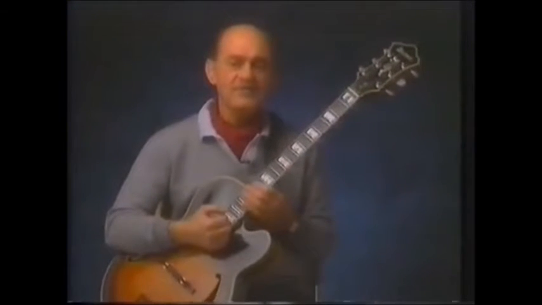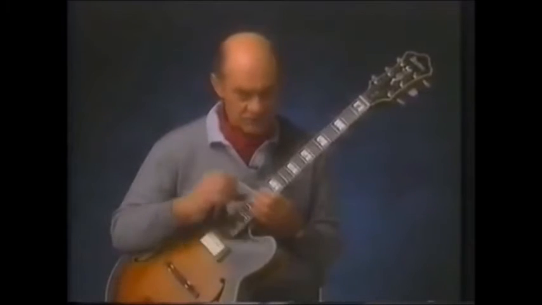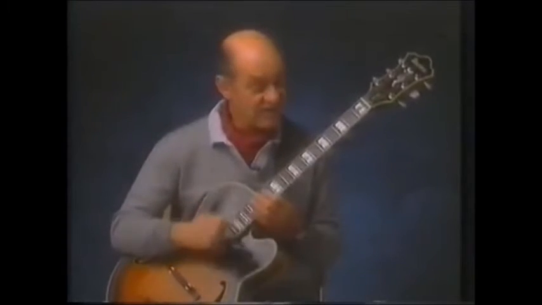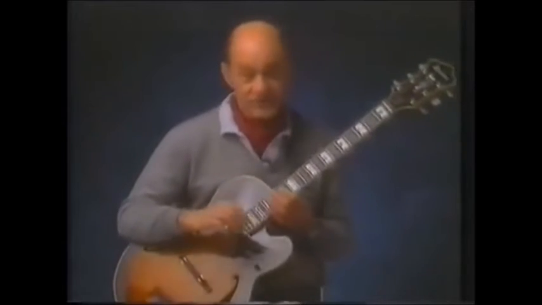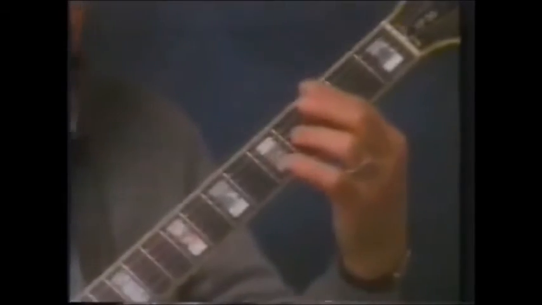Now, if you have these kind of dominant seventh chords, which are flat 9, raised 9, flat 5, raised 5, then you have to alter your scale, and I'm talking about these chords.